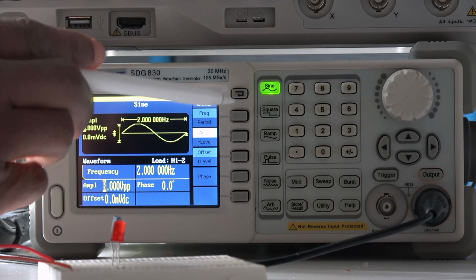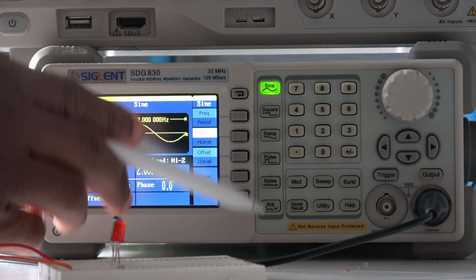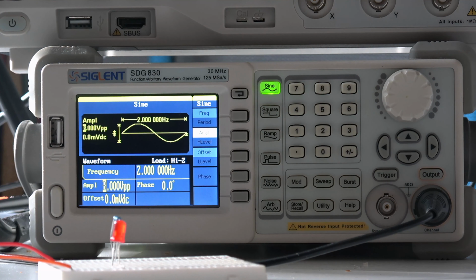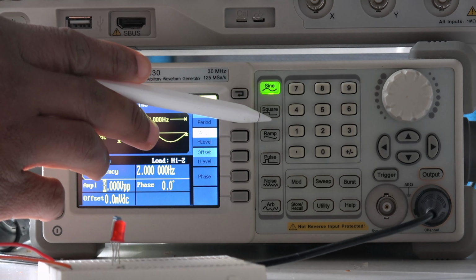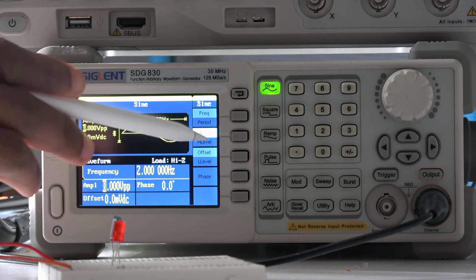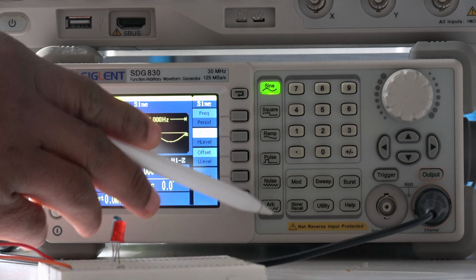Most of the time, you will find dedicated buttons for generating specific kinds of signals. And by the way, we will do some radio transmission experiment with this signal generator in this video, so stay tuned. So on mine, you can see that I can generate sine wave, I can generate square wave, I can generate a ramp, I can generate pulse, I can generate noise and arbitrary signal.